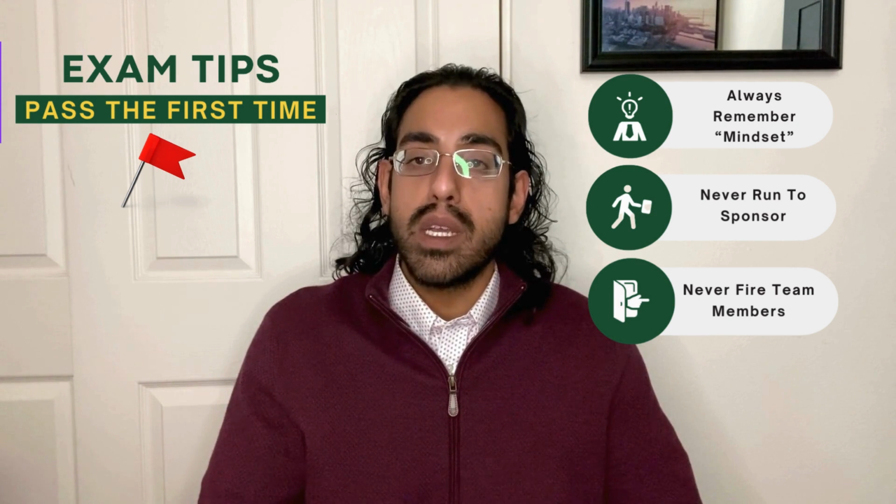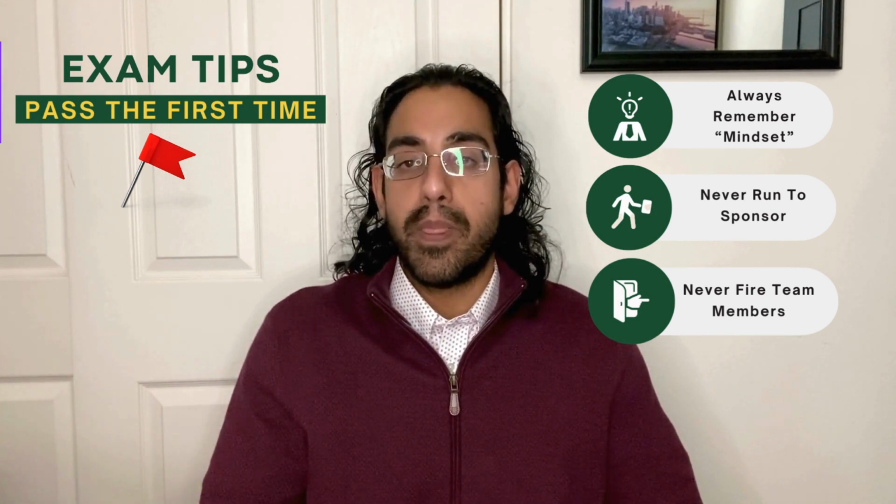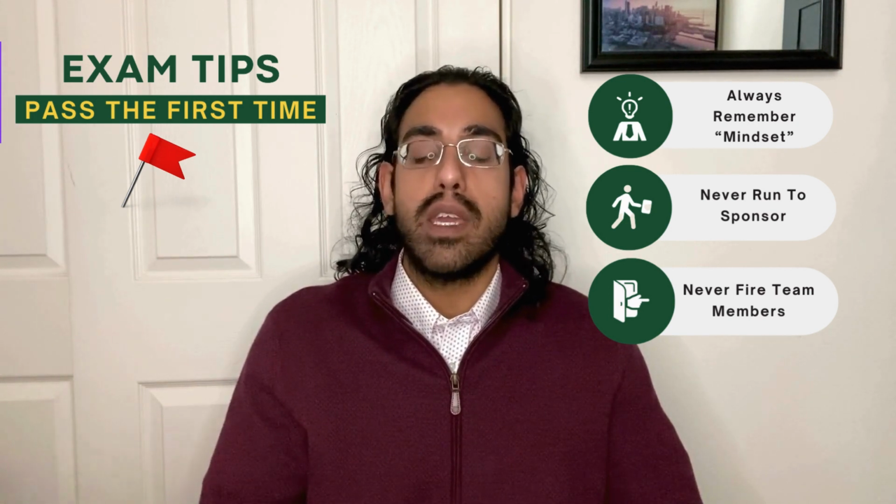So this goes into my third point. My third tip is the PM cannot fire anyone. You cannot let go of team members. Even if someone's a weak link, even if someone isn't doing well on the project, the PM cannot give the work to someone else either. So have these things in mind. You can't fire someone and you can't give their work to someone else.